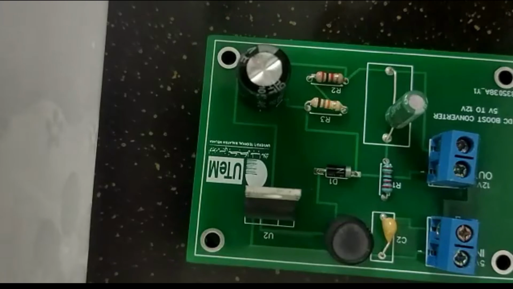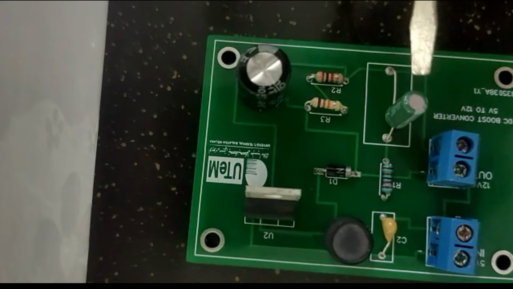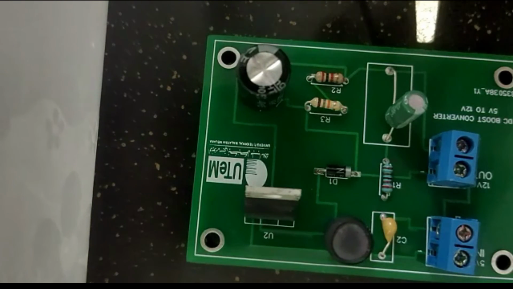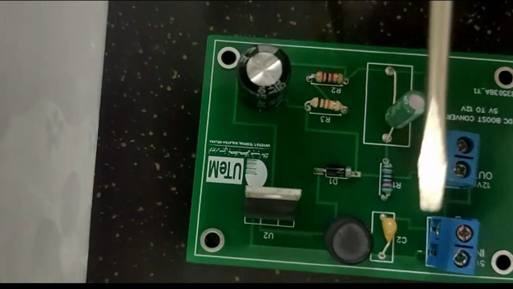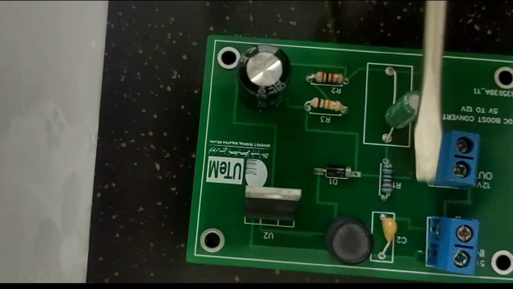For the capacitors, we use 3 different values. For capacitor C1, we use 0.33 uF. For C2, we use 0.1 uF.